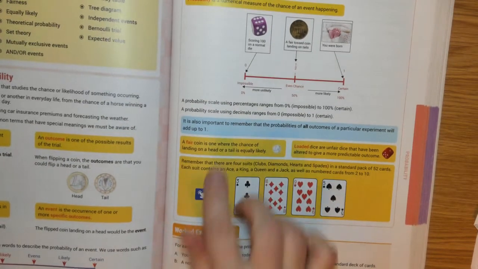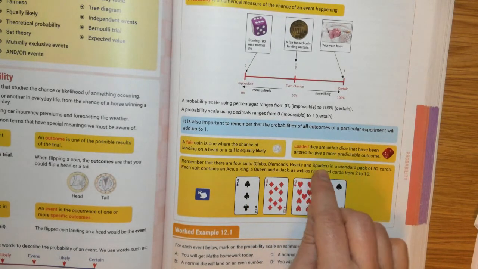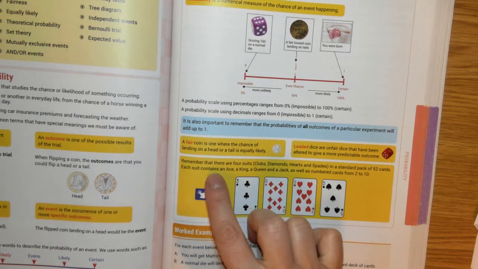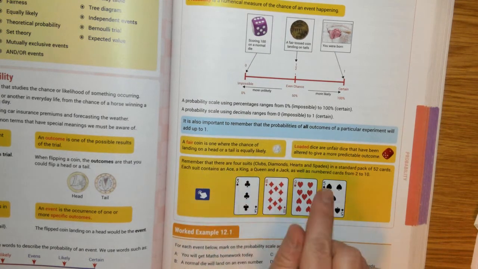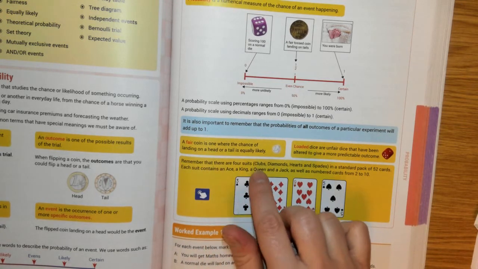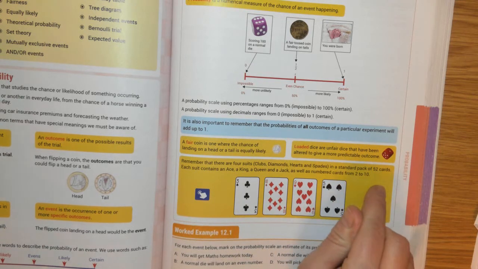So remember that there are 4 suits, clubs, diamonds, hearts and spades, in a standard pack of 52 cards. Each suit contains an ace, a king, a queen and a jack, as well as numbered cards from 2 to 10.